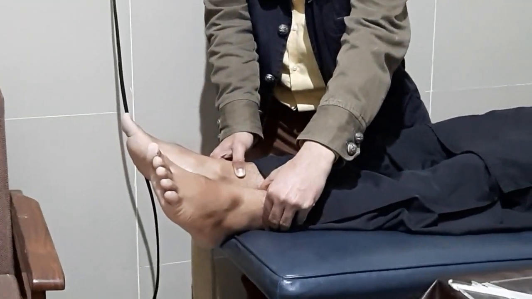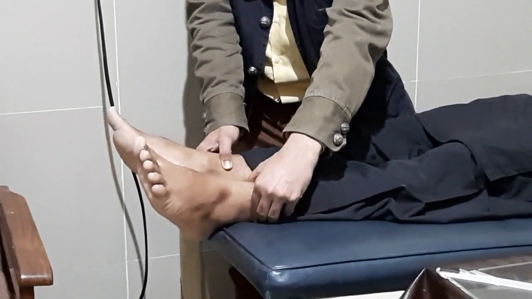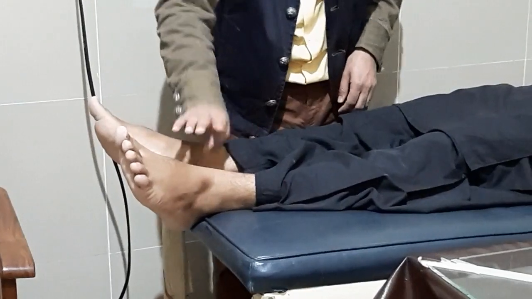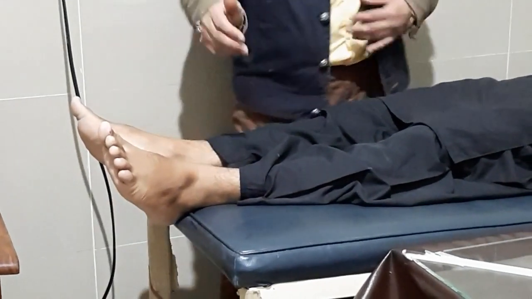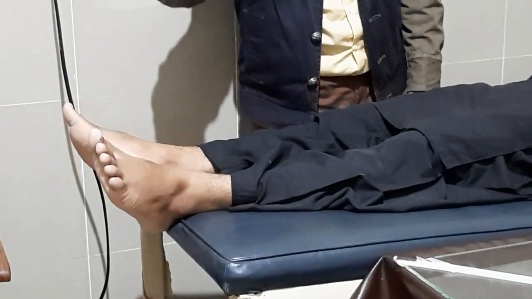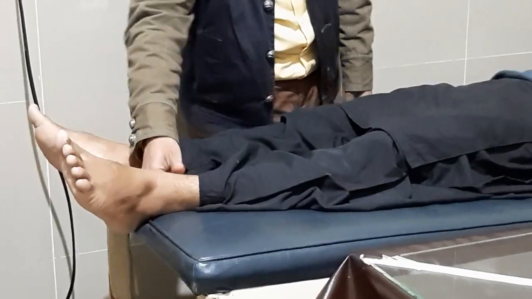Ankle edema, I'll be placing my thumb here for 10 to 15 seconds, and then I'll be looking for the edema. The area which you should press should always be over the bony prominence, just above the medial malleolus. You should preferably press this.